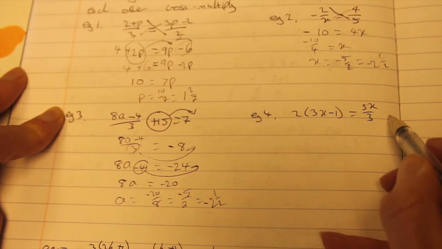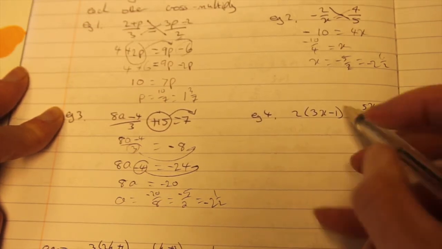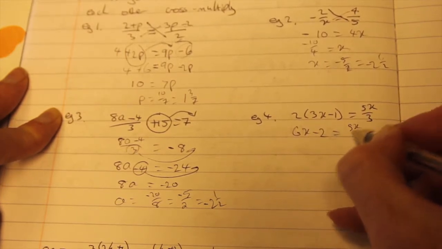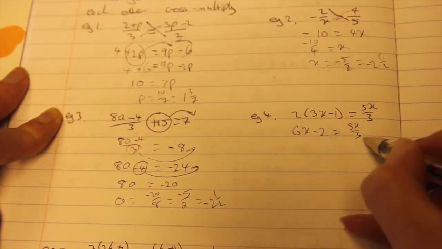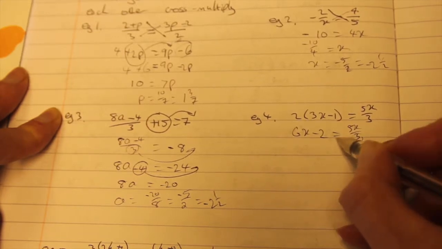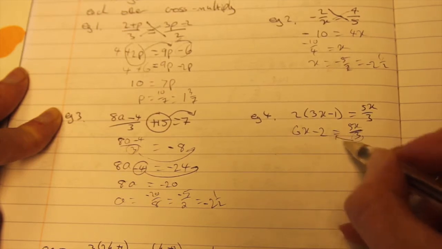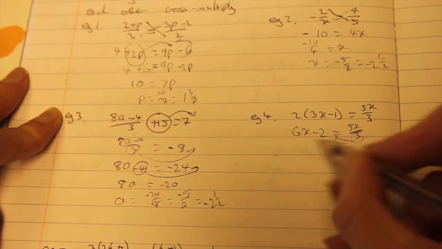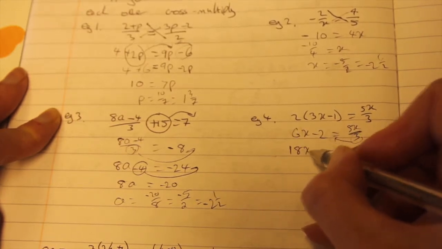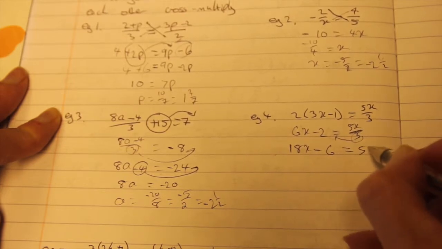This one here, I've got a bracket in this one as well. So I'll multiply out that bracket. So it's 6x minus 2. 6x minus 2 equals 5x over 3. This 3 is causing me problems. So I'm going to bring that 3 to our side and multiply. Because it's dividing everything on this side by 3, it must multiply everything on this side by 3. So 6 times 3 is 18x. 2 times 3 is 6, equals 5x.